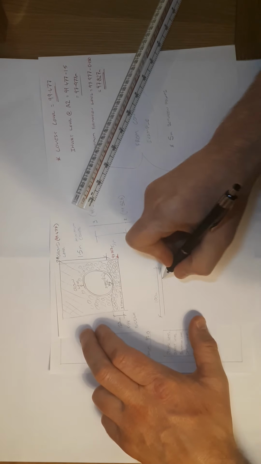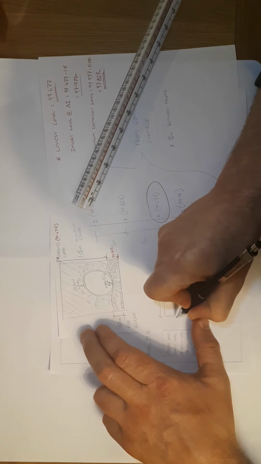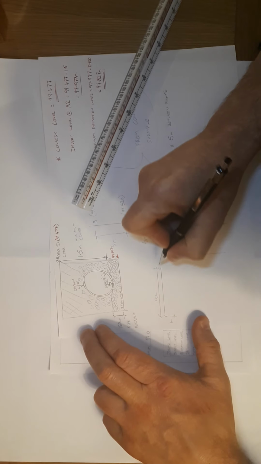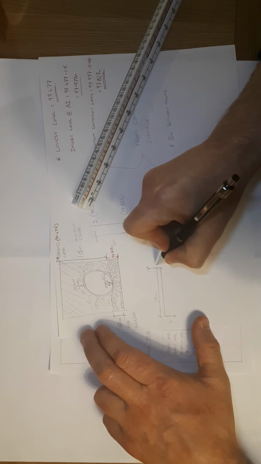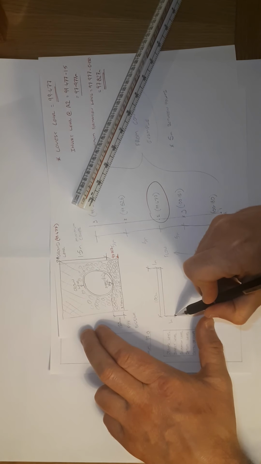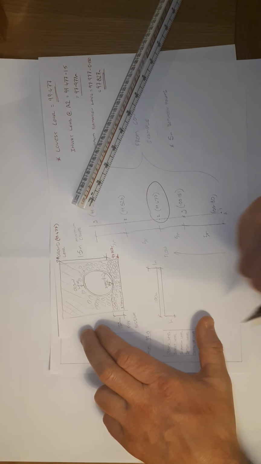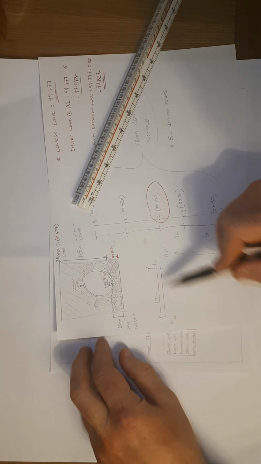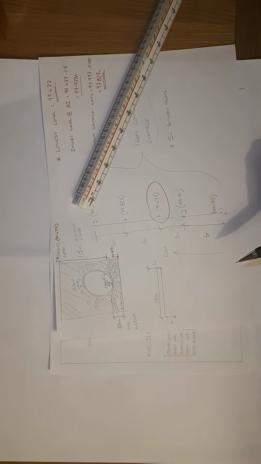For every 100 meters, we're either going to be going down 1 meter, or we could be going up 1 meter. So basically 1 in 100. For every 100 meters horizontally, we're going to have 1 meter vertical.